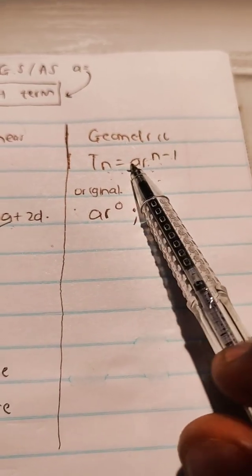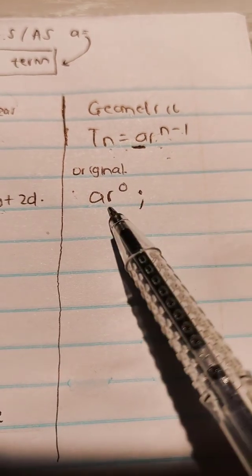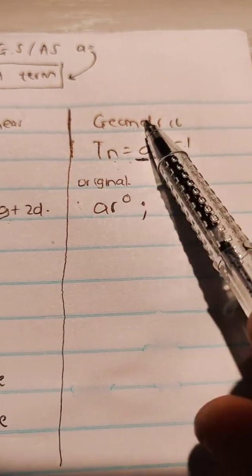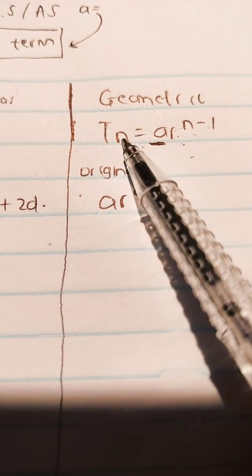If you take Tn for your geometric sequence and find the first term, you substitute 1 in the place of n. You're going to have 1 minus 1 in the exponent, which gives AR to the power 0.